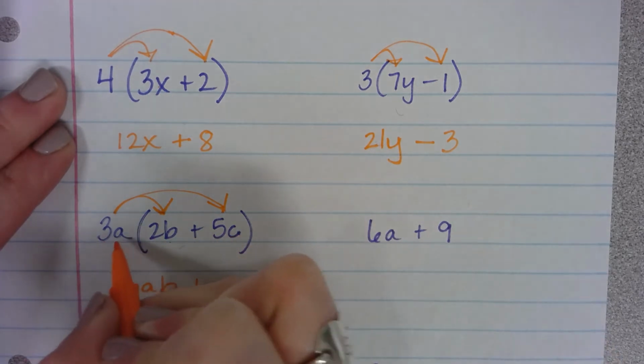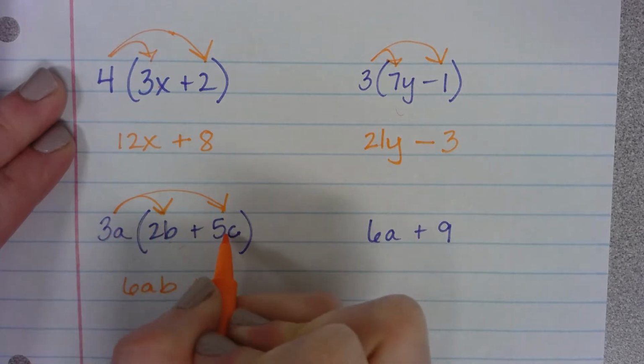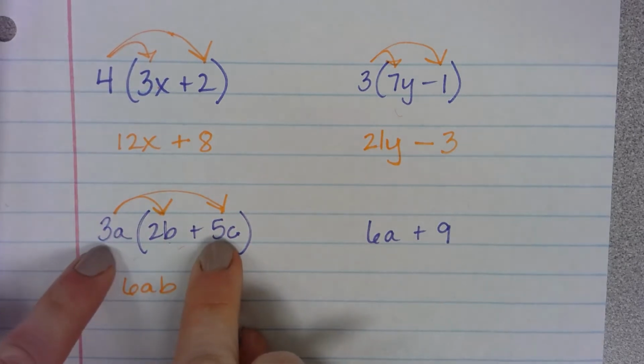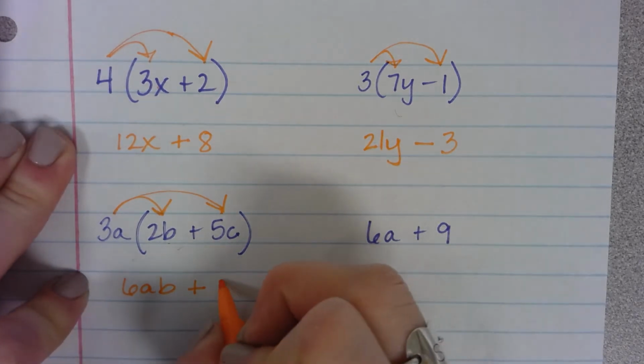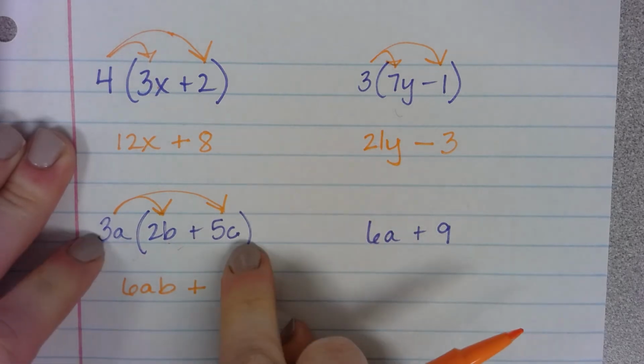So I'm going to distribute my 3a to my 5c. And I'm going to multiply my 3 and my 5 together because those are the values that I know. Those are the known values. So 3 times 5 is 15. So I know I'm going to include 15, but I don't know what a and c are.